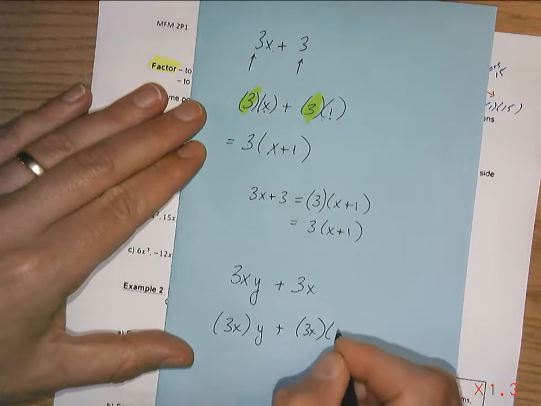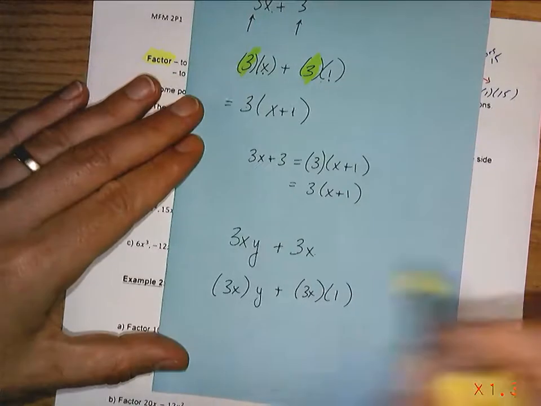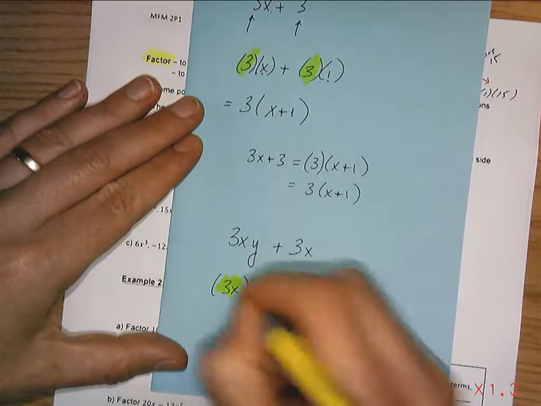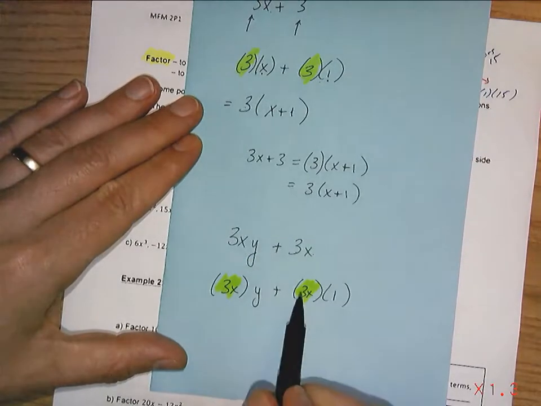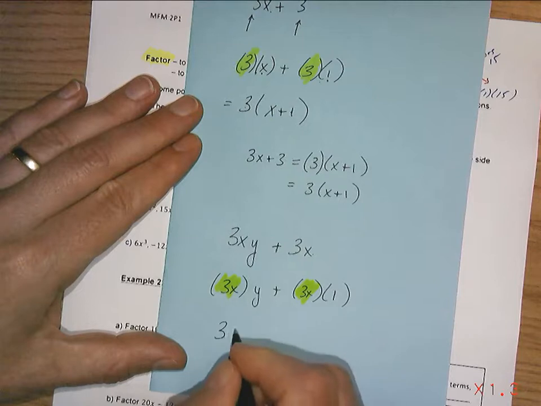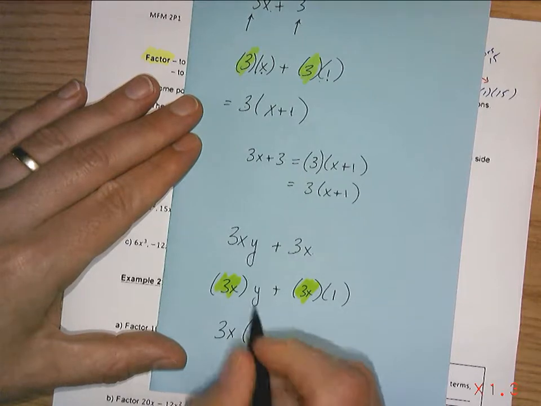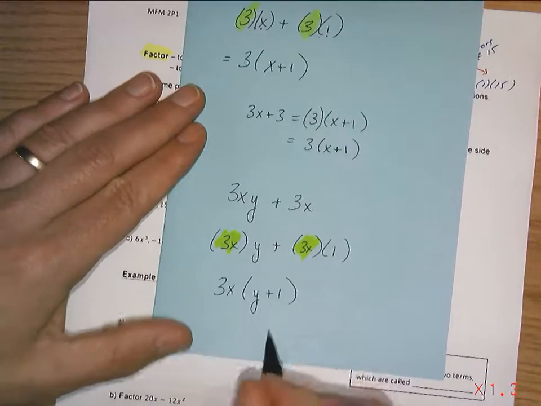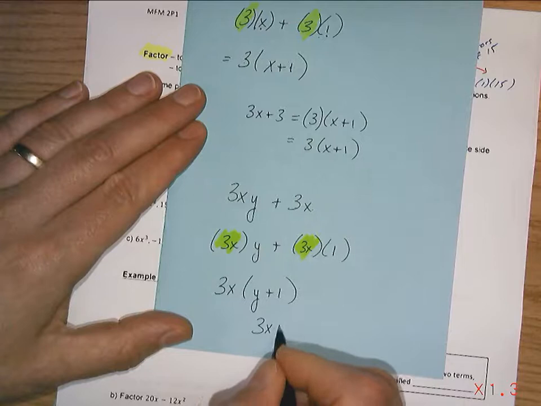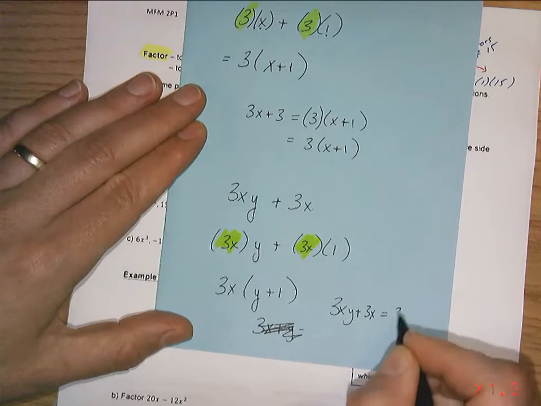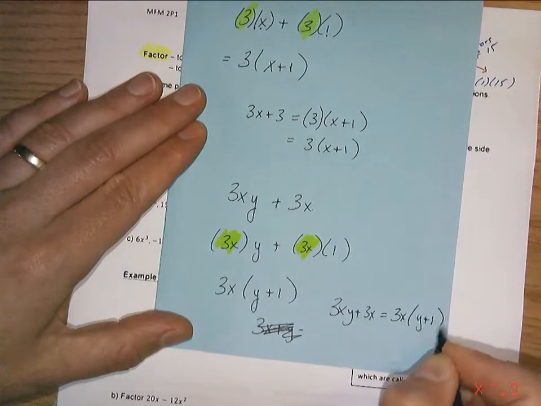Well, if we think about it exactly like we thought about the one above, so instead of 3x, we make it 3x times 1 as a placeholder, and we see that we have this 3x term that's common in both terms. So we could common factor that out, and that would leave us with just the y and the placeholder. Now what that means is that if I have 3xy plus 3x, it can be written as 3x times y plus 1.